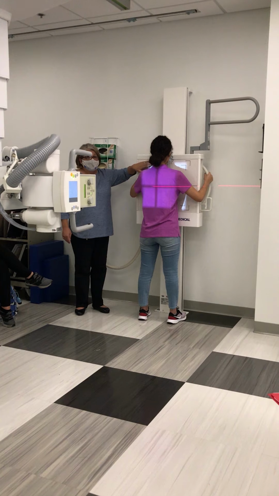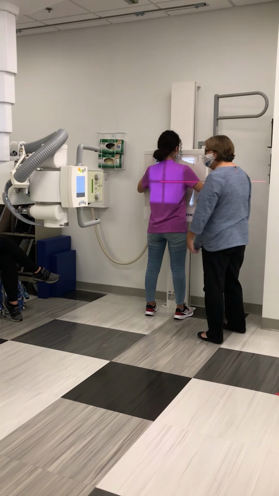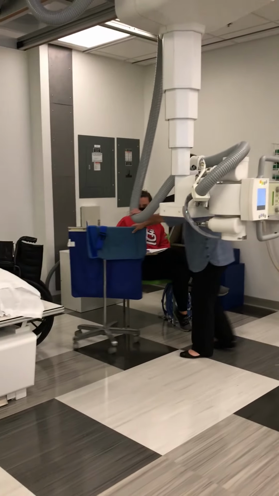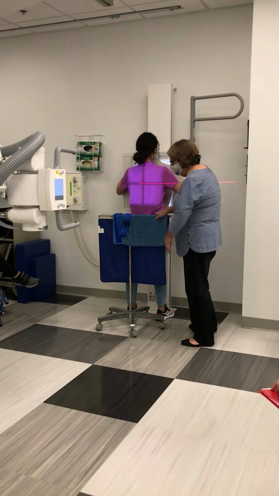That is going to mark my patient's left side. I'm going to roll this shielding over here. Make sure my patient's shielded.